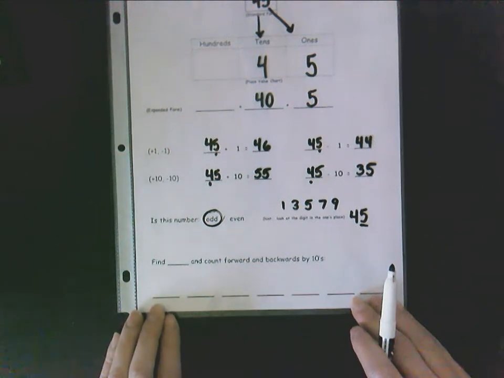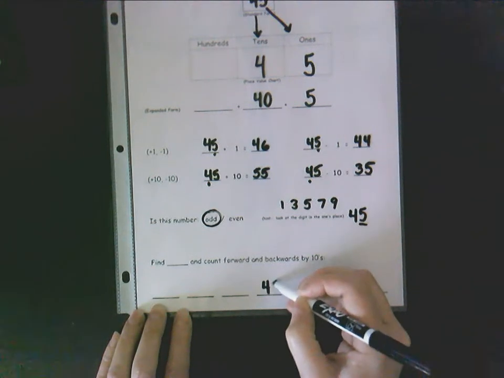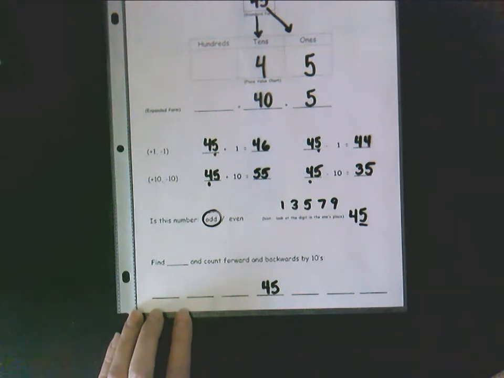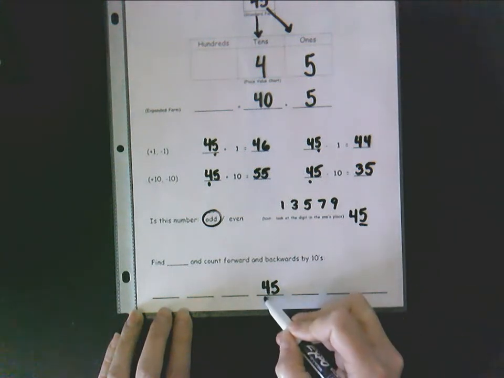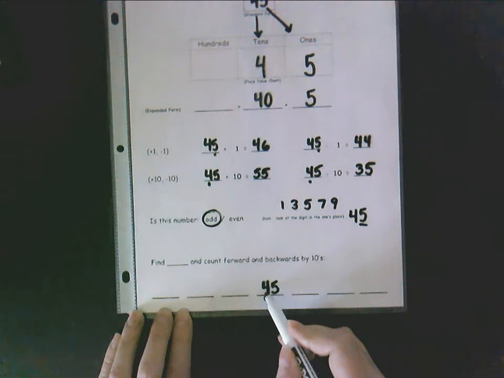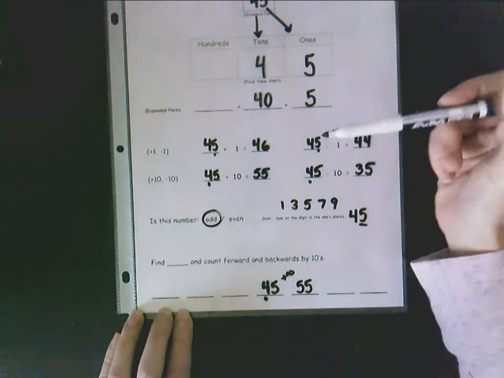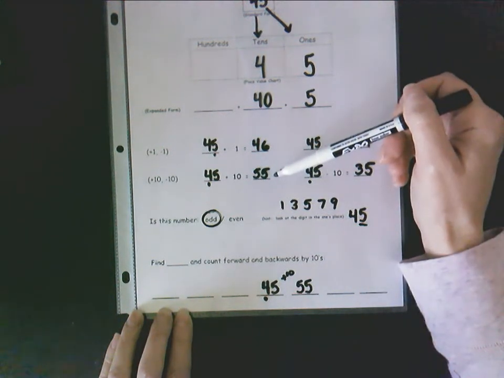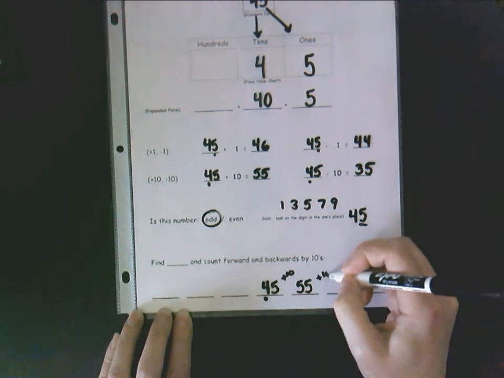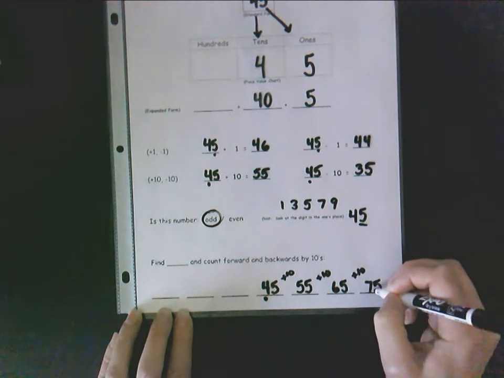Now we're going to be counting forward and backward by tens. I like to put my number of the day right in the middle. And that gives you practice counting forward by tens and counting backward by tens. Remember, when we count forward by tens, we're adding tens to the tens place, so it becomes a pattern. 45 plus 10 is 55. We knew that from up here when we added 10 to 45. 45 plus 10 is 55, plus 10 more is 65, plus 10 more is 75.